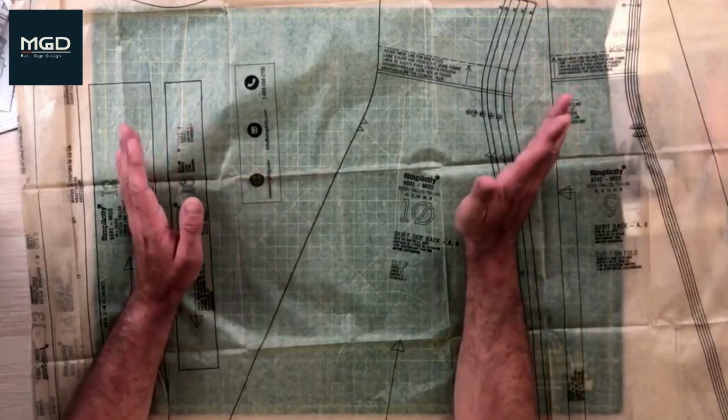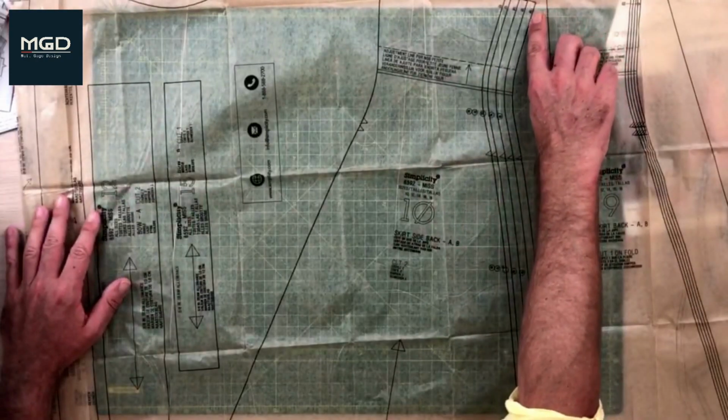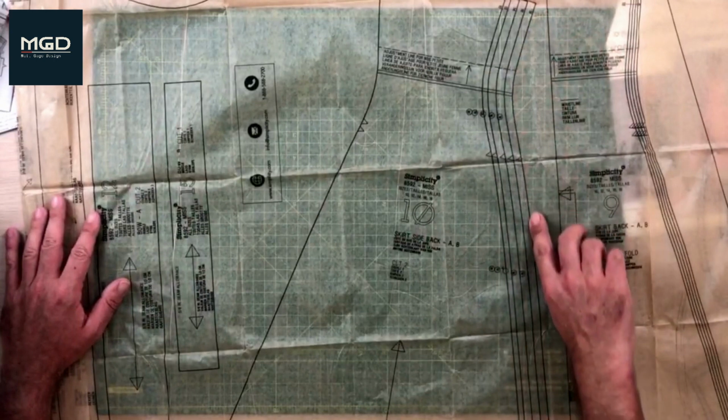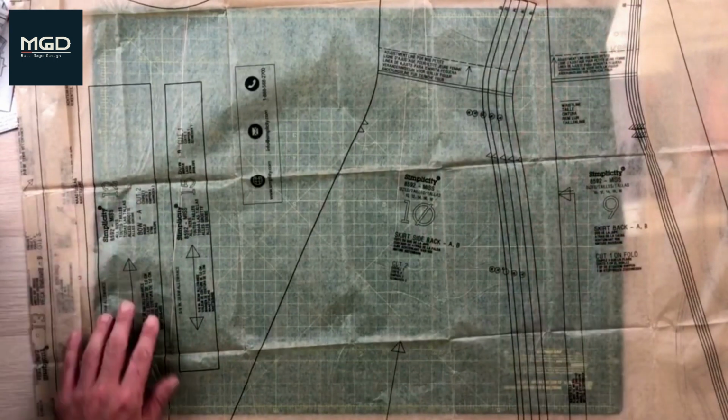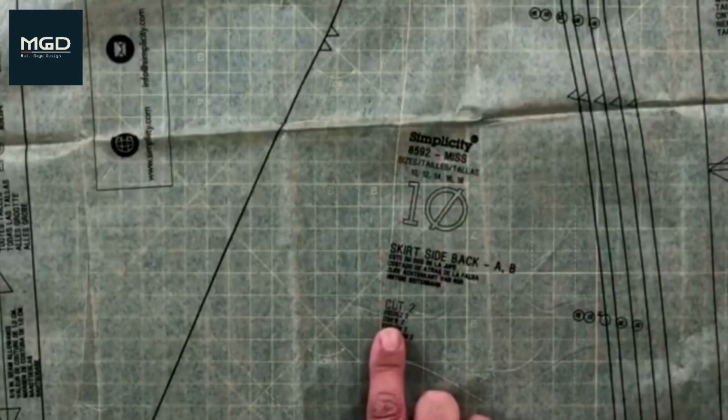Now you can either cut the pattern out, but if you're going to make it in a different size, then you can trace the pattern out onto some pattern paper. Follow these lines for your size and cut or trace that out. On here it tells you that you need two pieces of this, so you need to cut it out on the folded piece of fabric, so you get two pieces, opposite images of each other.